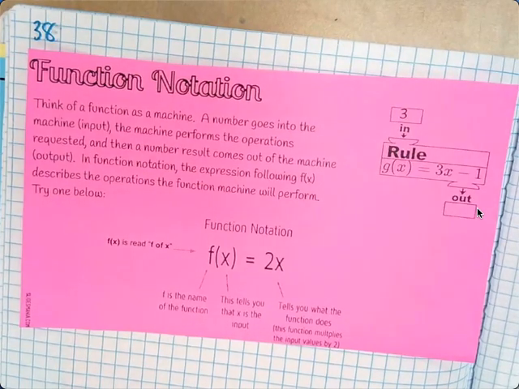Think of a function as a machine. A number goes into the machine, that's your input. The machine performs the operations requested, and then a number result comes out of the machine, which is called your output. In function notation, the expression f of x describes the operations the function machine will perform.